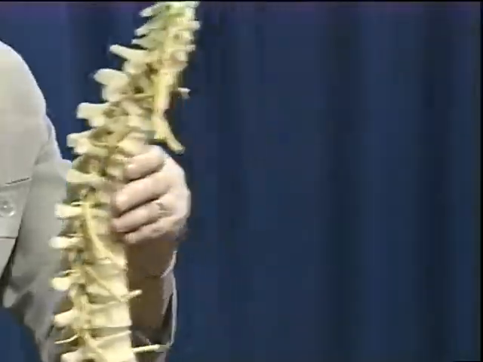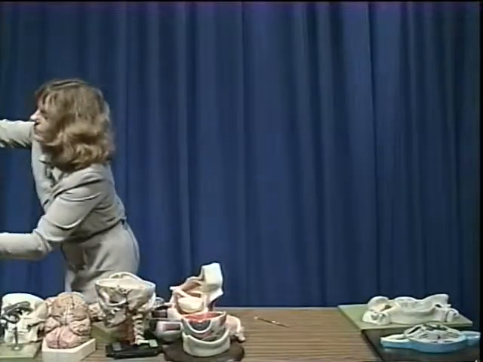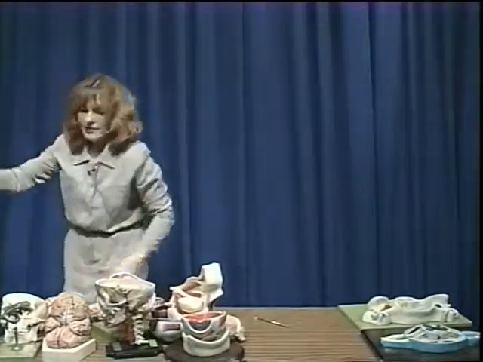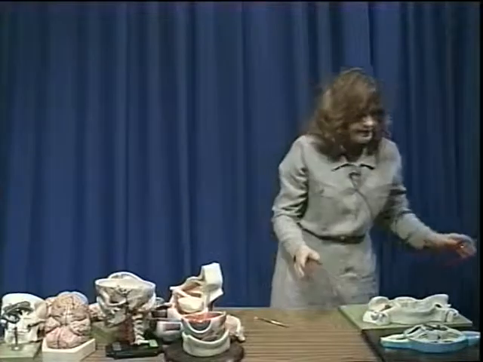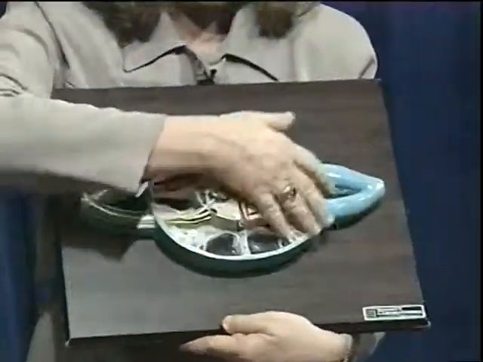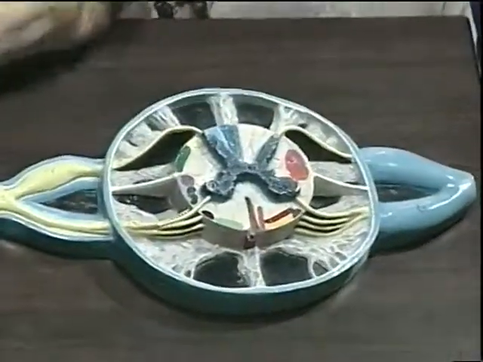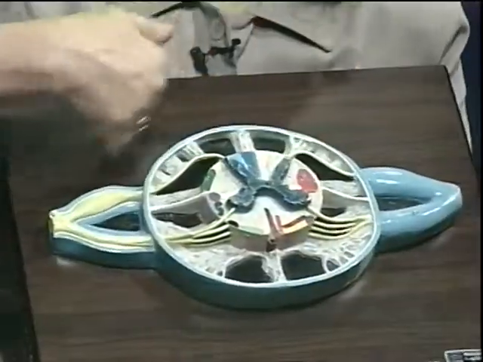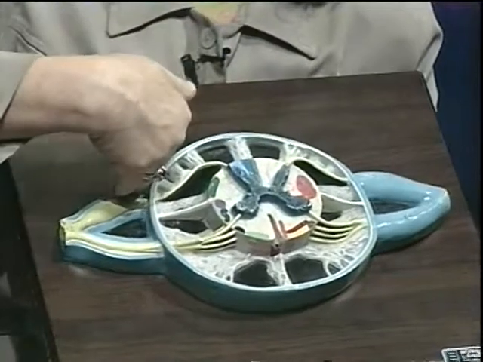And now I'm going to set this down, and we'll have two more spinal cord models, and then the sheep brain. Okay, I'm going to show you this one first. This model is of a cross-section of the spinal cord. Normally, all of this would sit in the vertebral foramen of the vertebra.